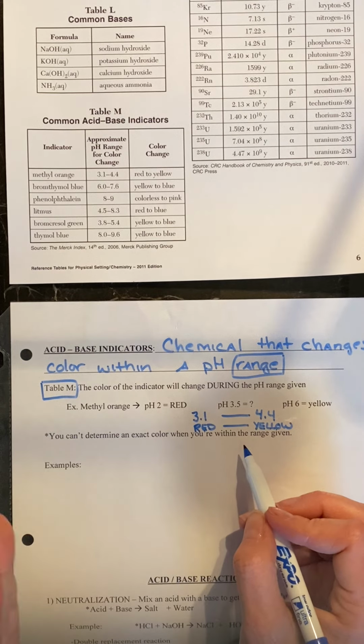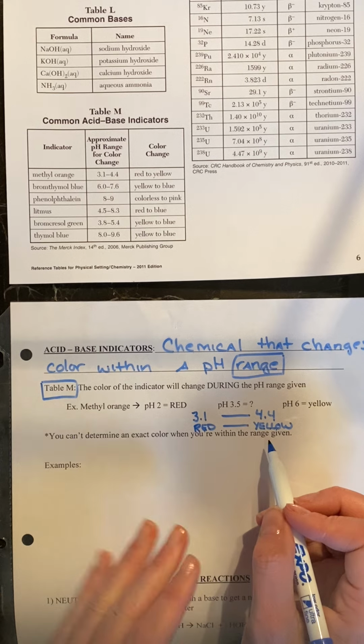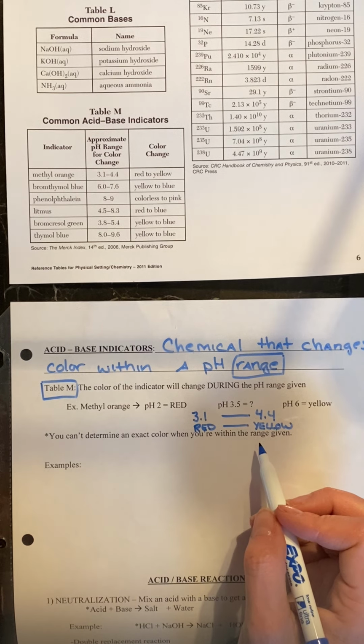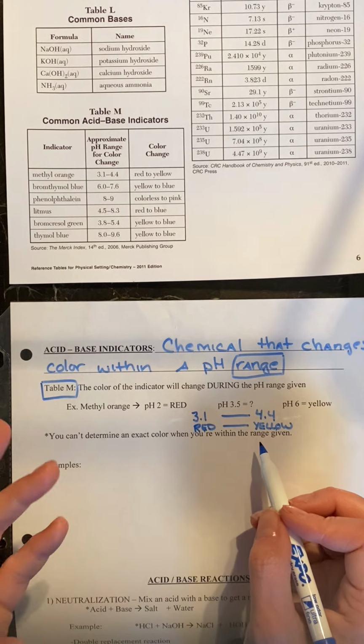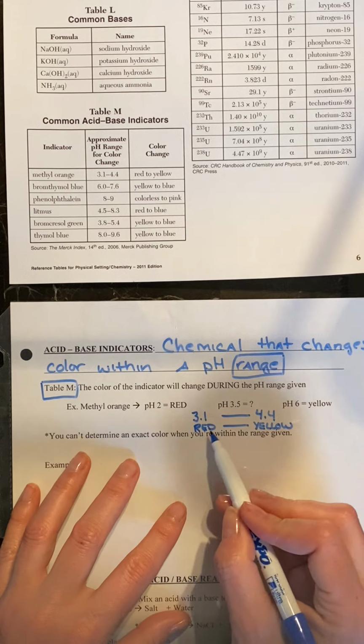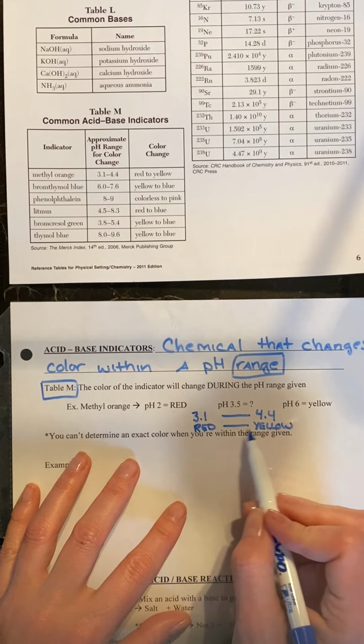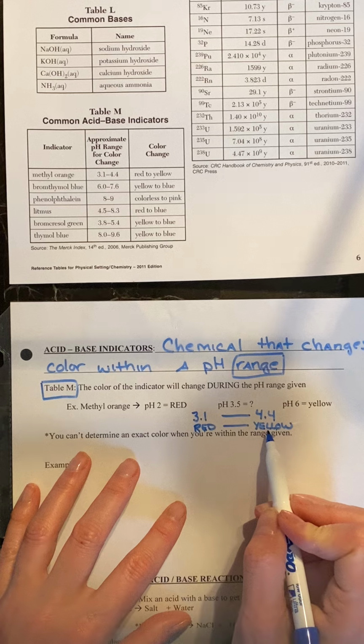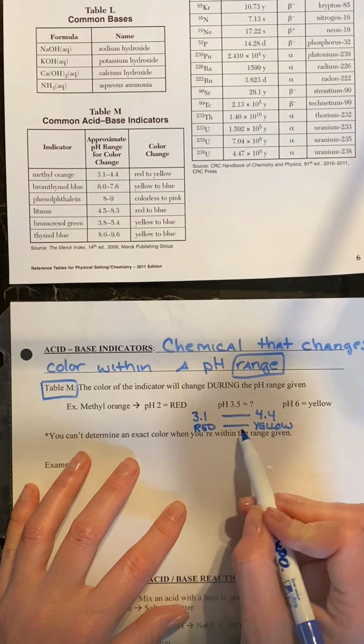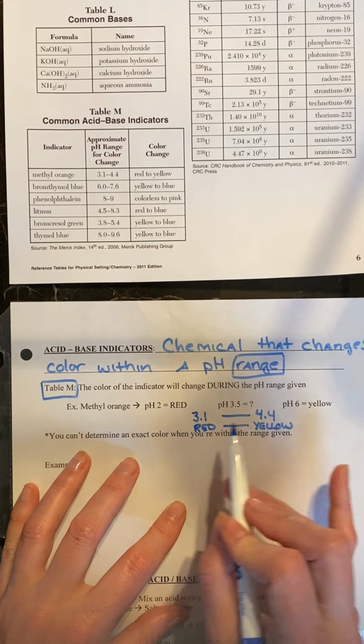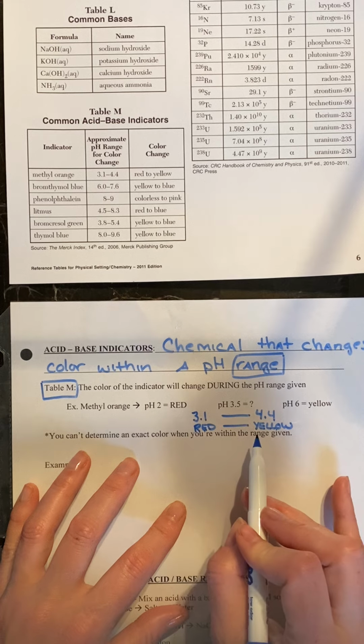And then as that pH starts to increase, that red goes towards an orange color, and then the orange goes towards a yellow. So this is telling us that within that 3.1 to 4.4 pH range, we get that color change over the course of those pHs.